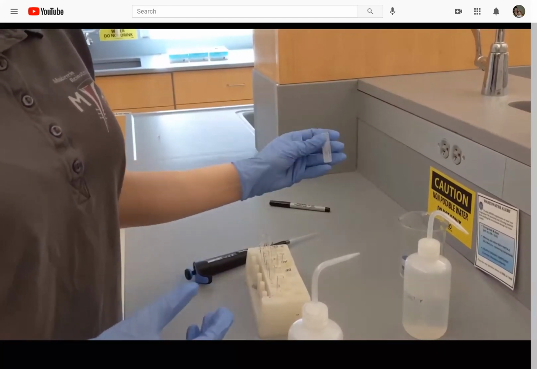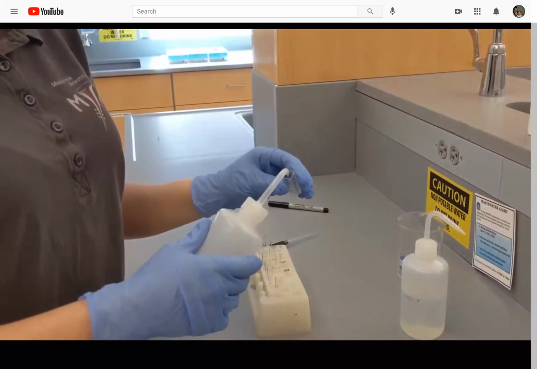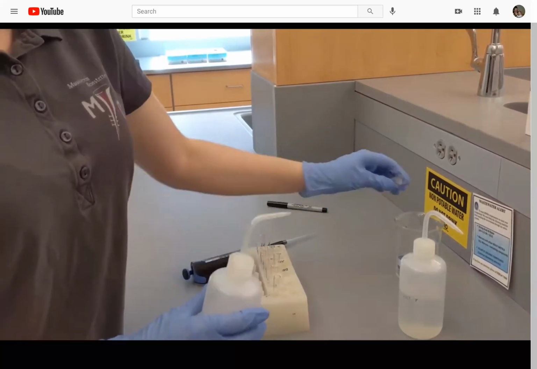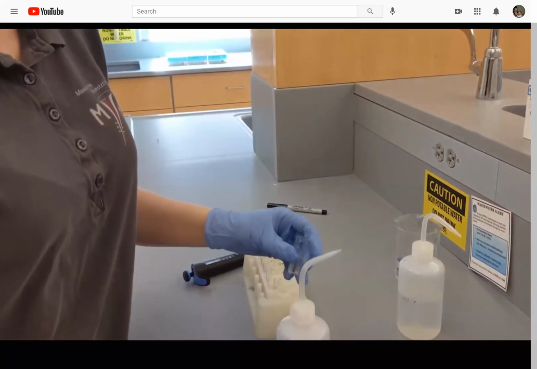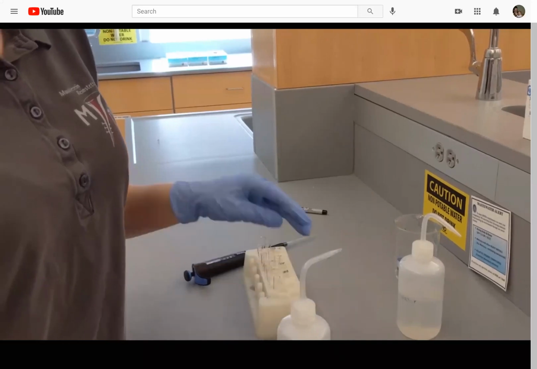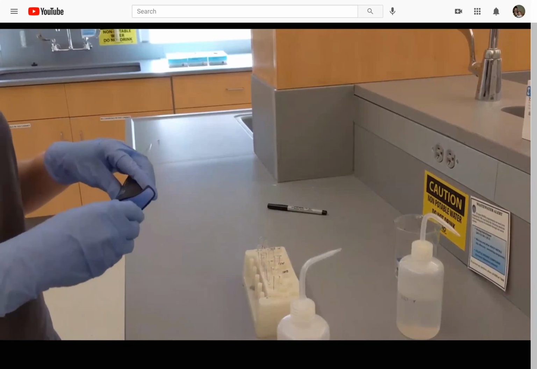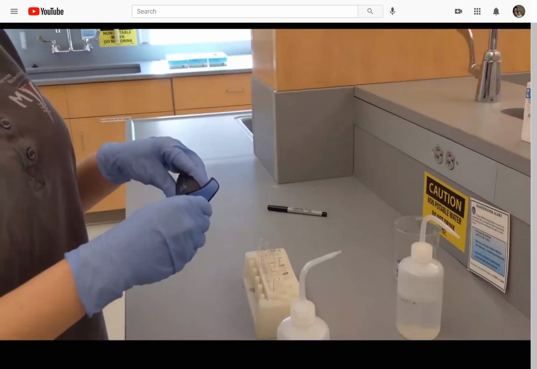All right, so before I do my next solution, I'm going to dispose of my liquid in the waste beaker. I'm going to rinse out my cuvette with DI water to make sure there's no residual solution in here. And I'm now going to add my next solution after I increase the amount of liquid that my pipette's going to draw up.